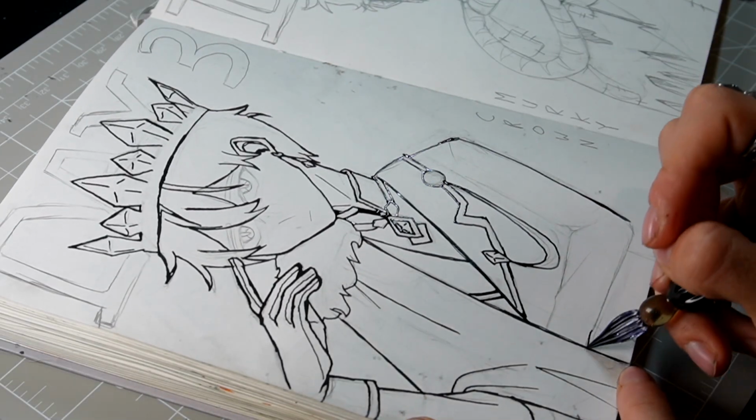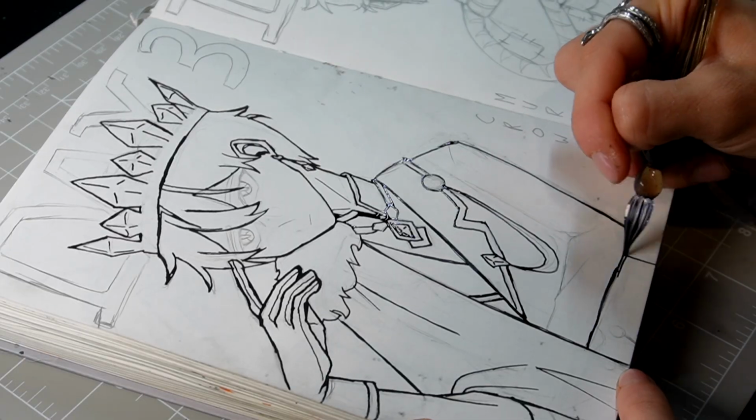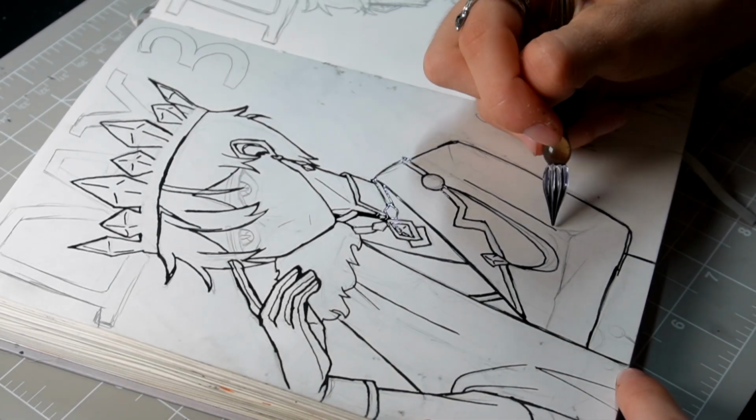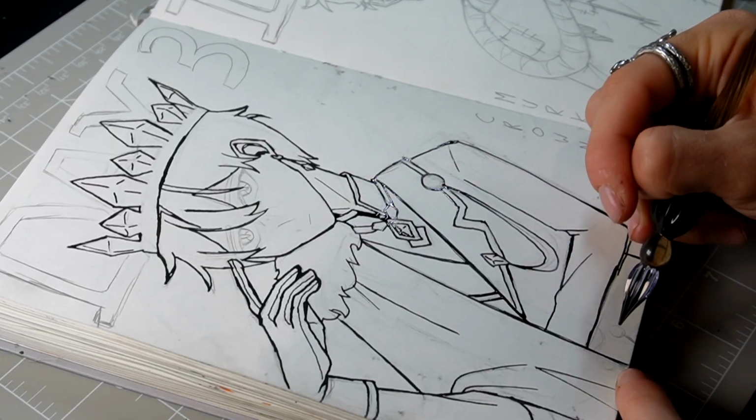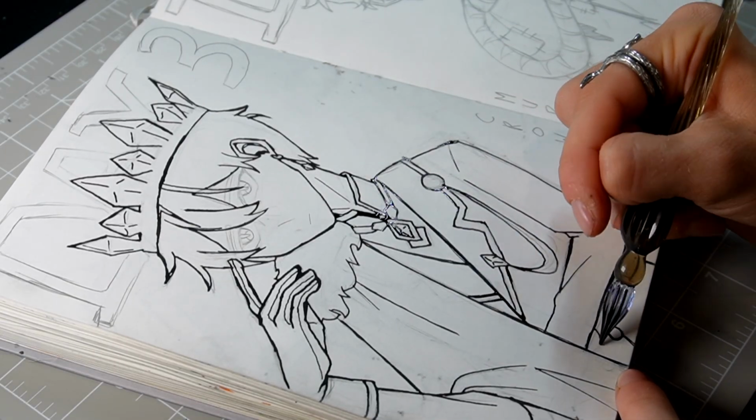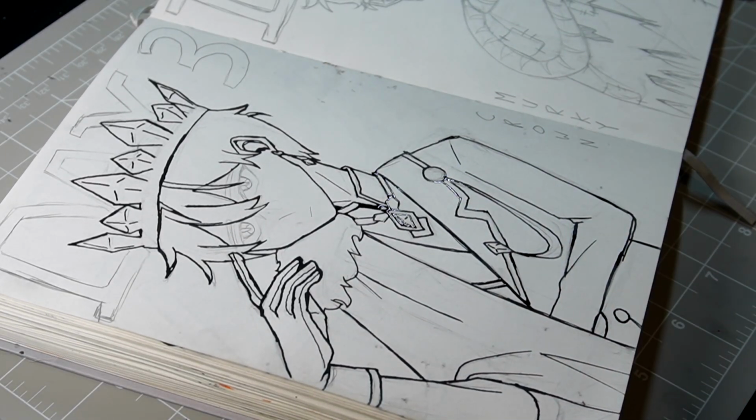I like his hair. His hair came out pretty well. Again, I've been on a roll with hair. I feel like the hair has been coming out pretty nice, considering I've been fumbling the hair lately. But so the hair's come out pretty nice. And then for the actual suit that he's wearing, it looks fine.